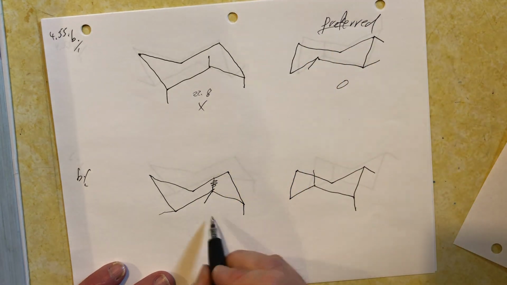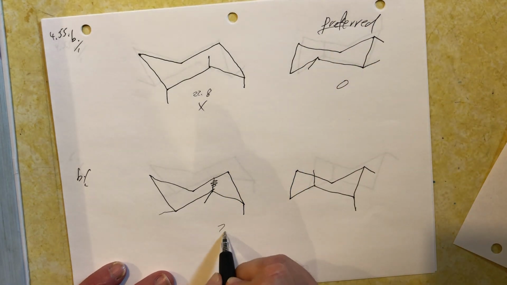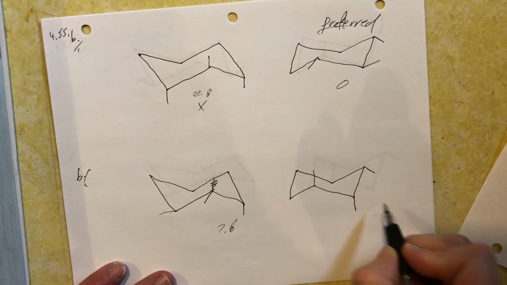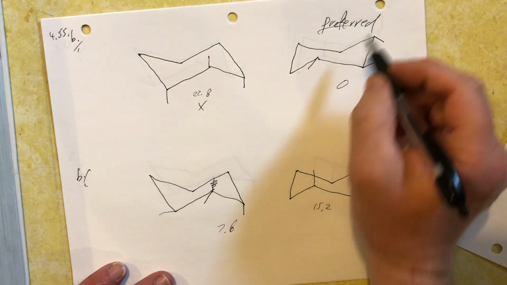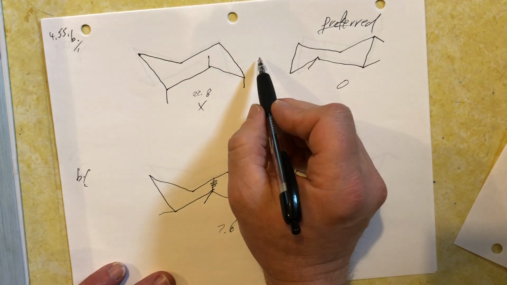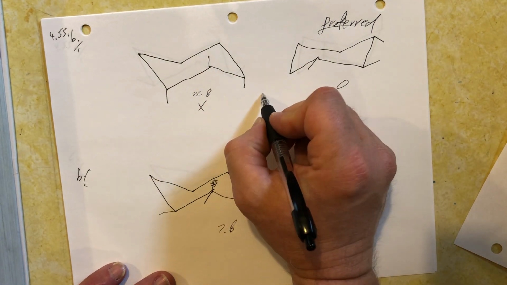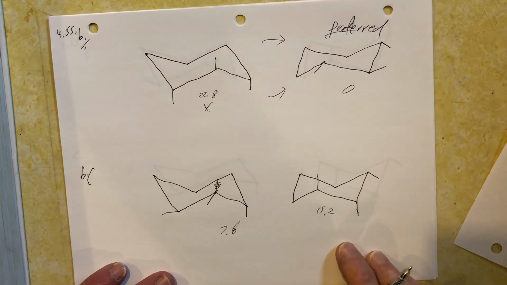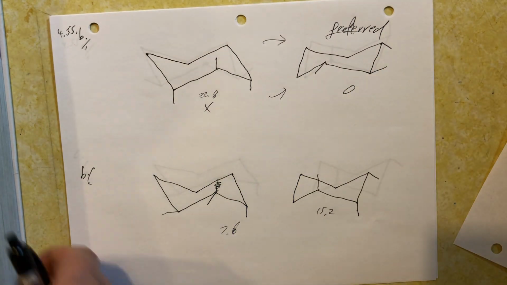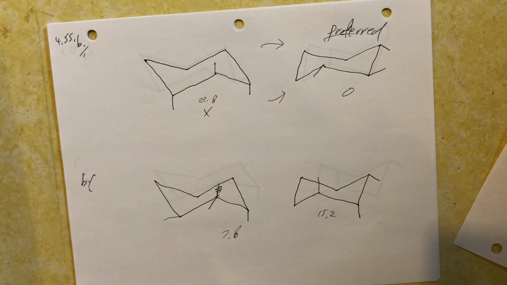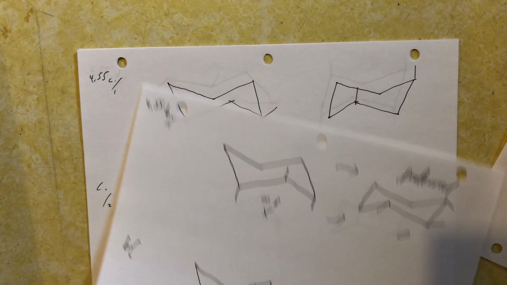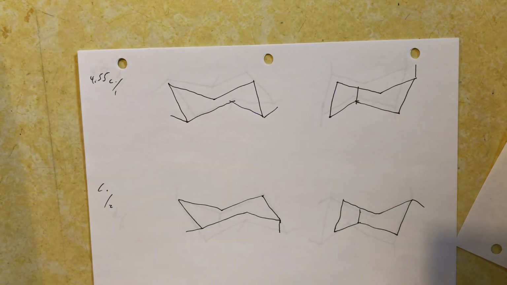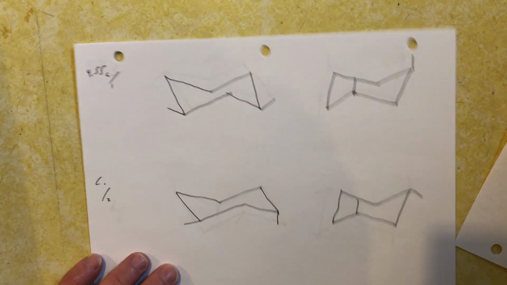Okay. And on this one, I've got a 7.6 for that and a 15.2 for these two. So if you make this compound, it's going to jump to that conformation, and this is what you're going to have. So we'll prefer the one on the left. And continue with the last two here. We'll put the other ones on another video.